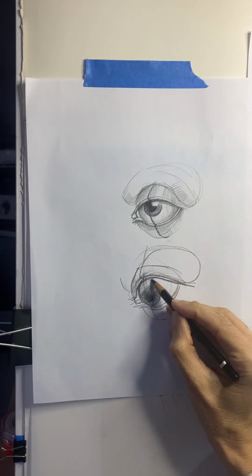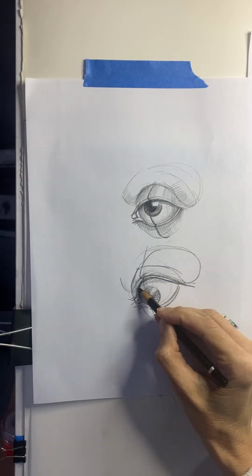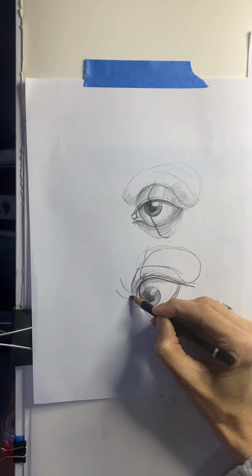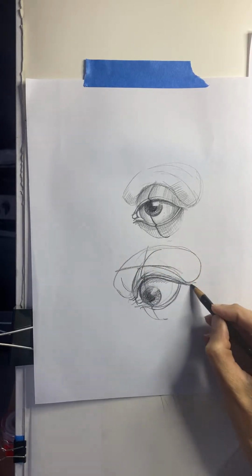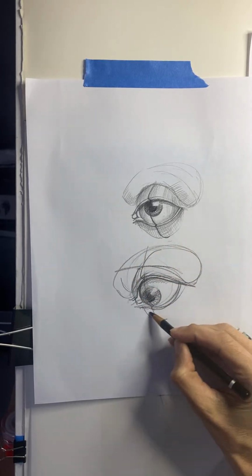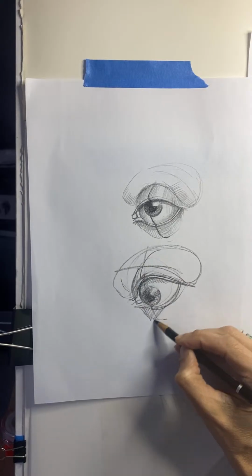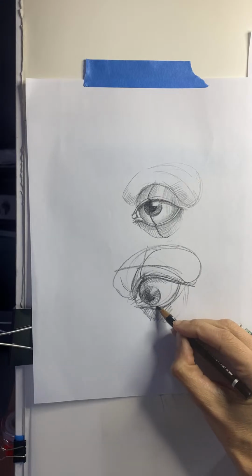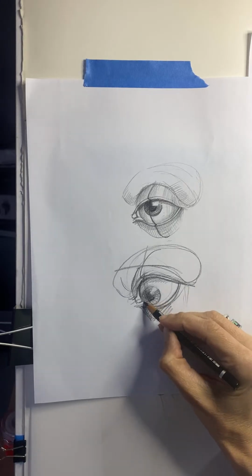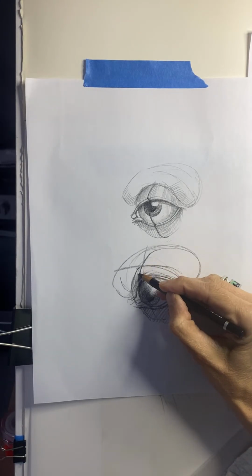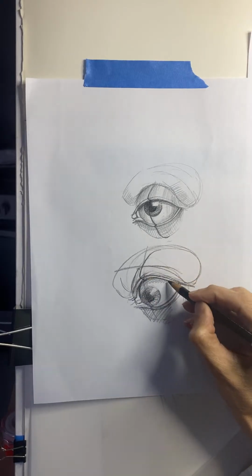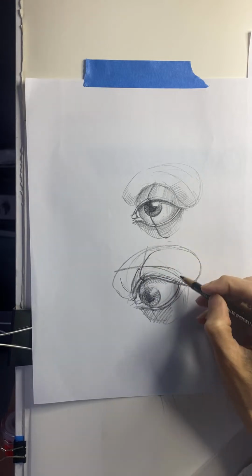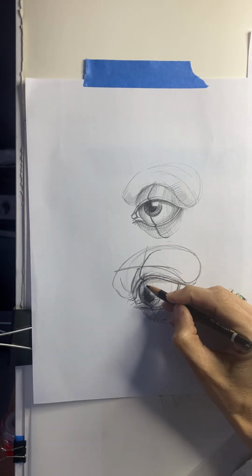And again, this comes this way, this way. We have that thickness of the upper part of the lid.